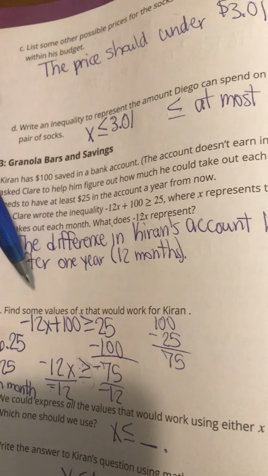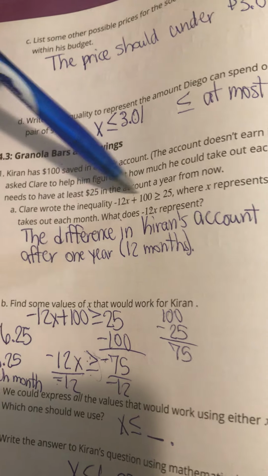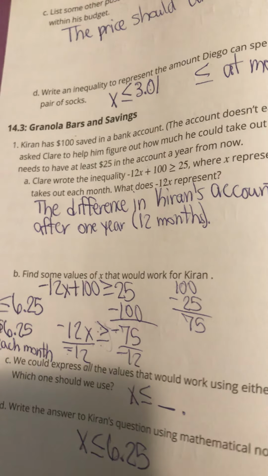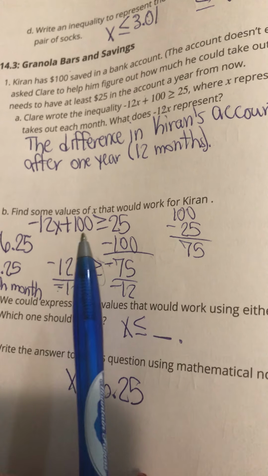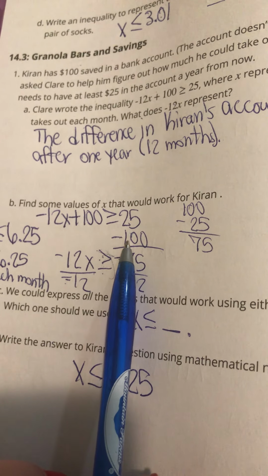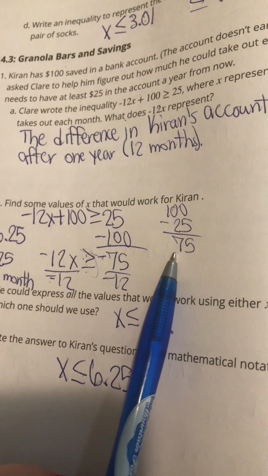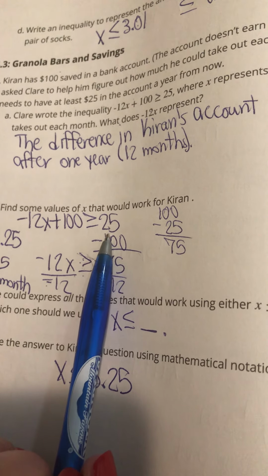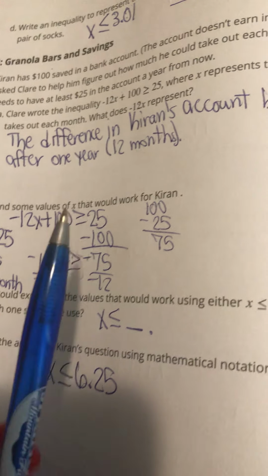And so you have to find the values of x. So you would have to basically solve this inequality. It's just like any other regular equation. So you have to subtract 100, which is like doing 100 minus 25, which is 75, but I'm doing a smaller number subtracting a bigger number, so I'm going to end up in my negatives.